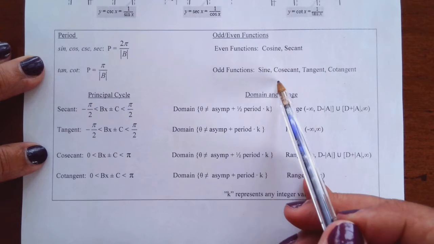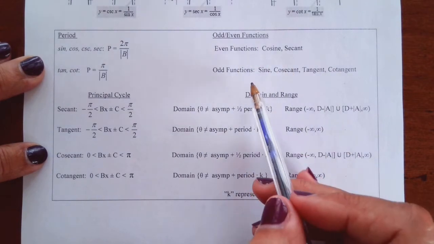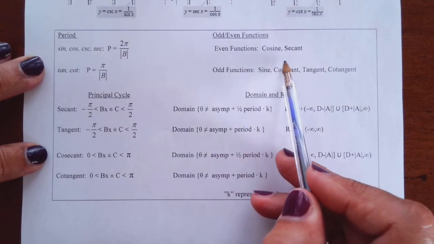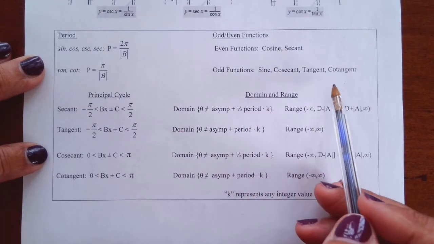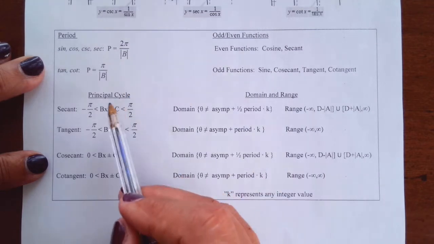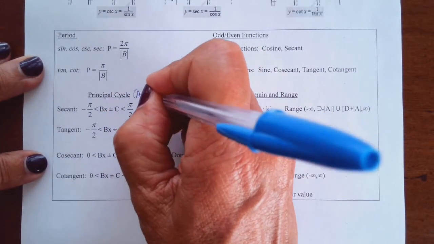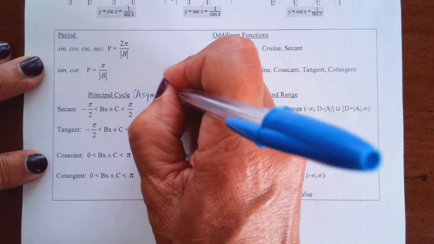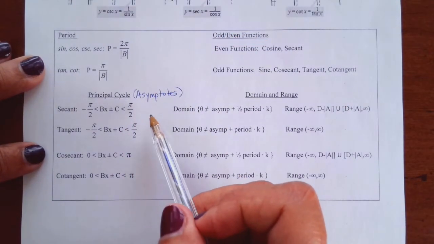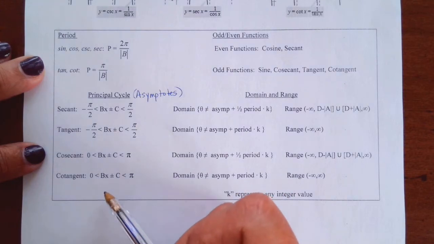Your odd-even functions: even functions are just cosine and secant, I'm sorry, I think I said odd. Even functions are just cosine and secant, and then odd functions are the other four. So you do need to know which are odd, which are even. The principal cycle, I'm going to put right here, is another way to find asymptotes. Okay. You're always asked about asymptotes on the final exam. So these are the formulas to find that. So we'll be working on that.